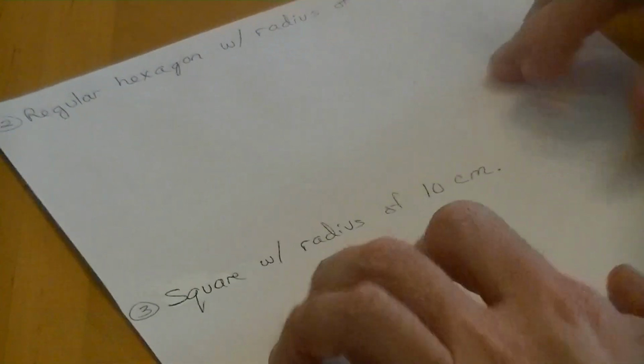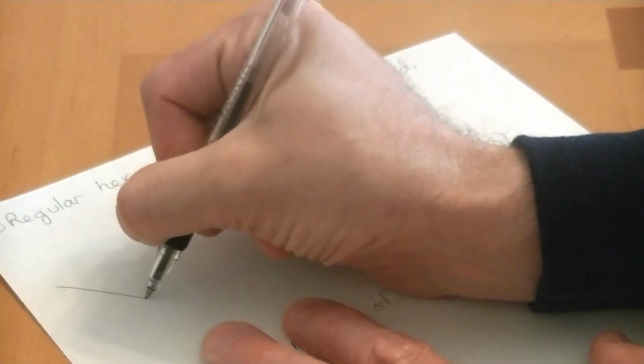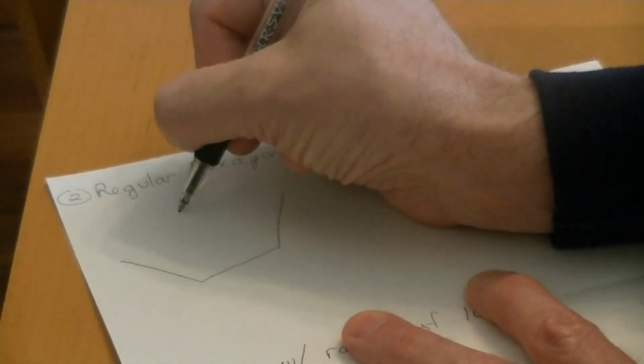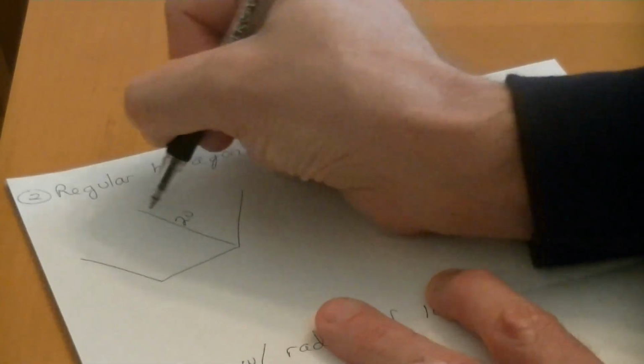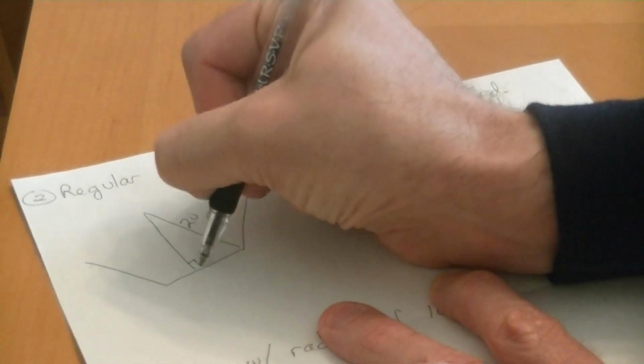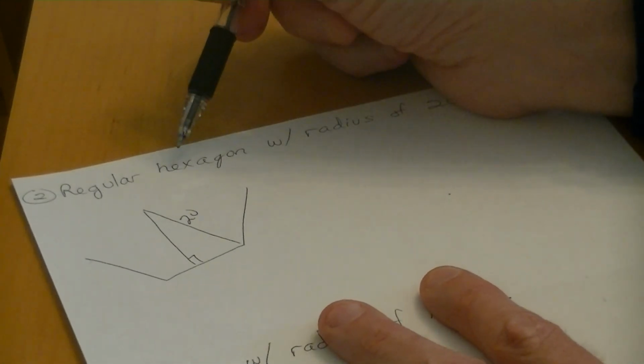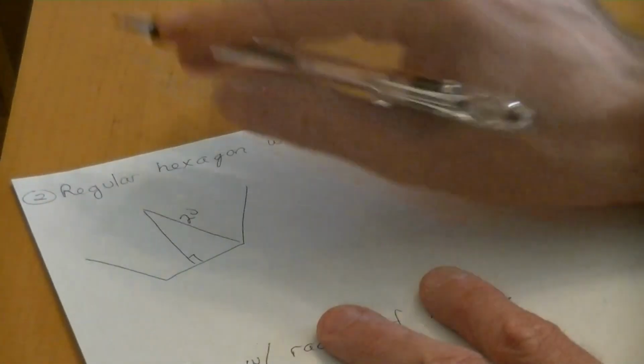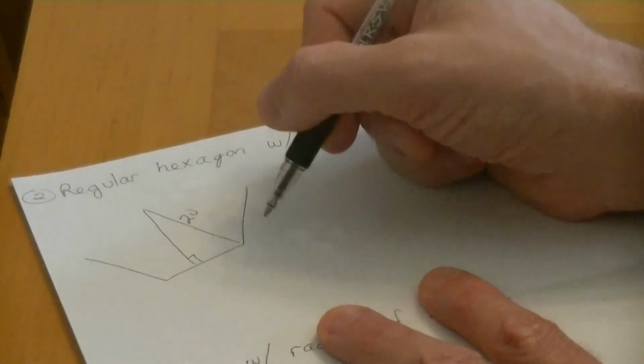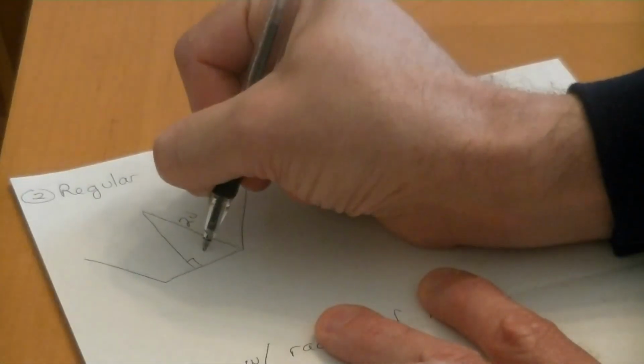All right, regular hexagon. I'm only going to draw the bottom 3 sides. I'm getting lazy here. Radius of 20 and an apothem. So hexagon, 6 sides. 6 minus 2 times 180 is 720. Divide by 6, 120 each. But this 120 was bisected.